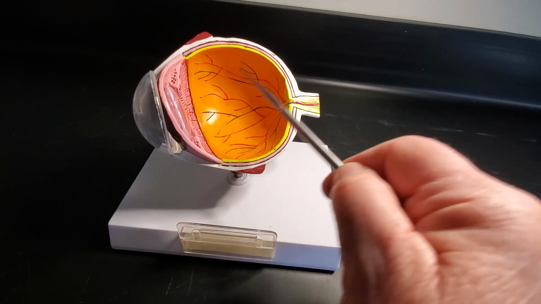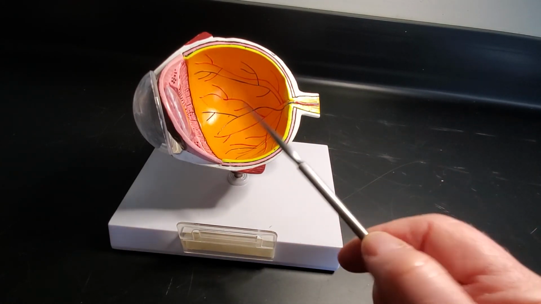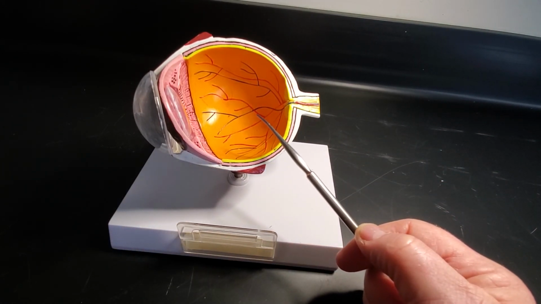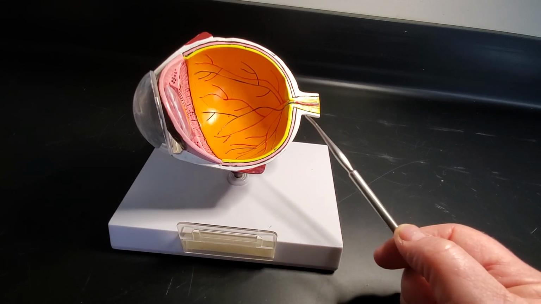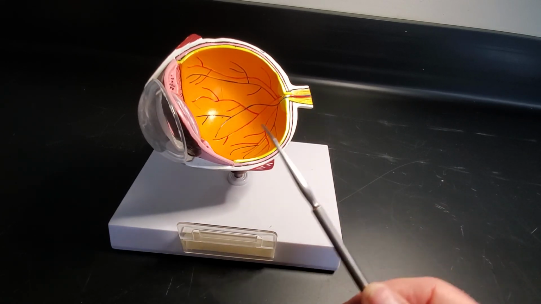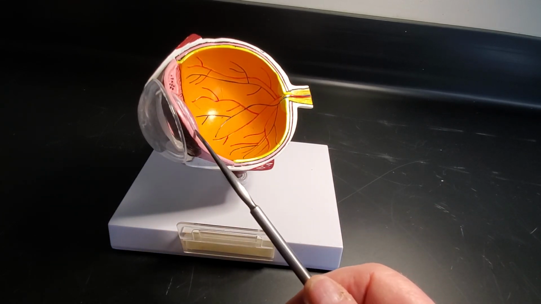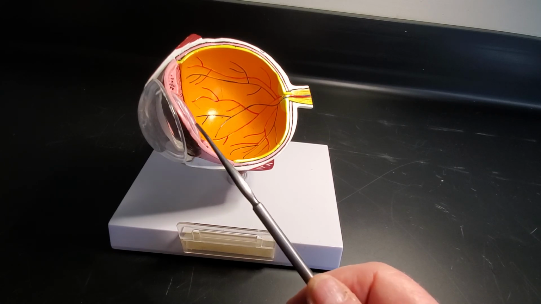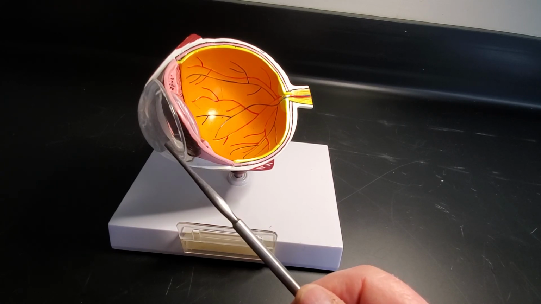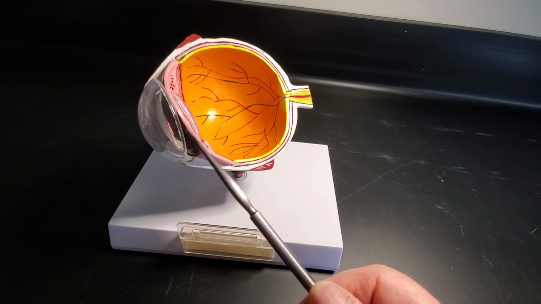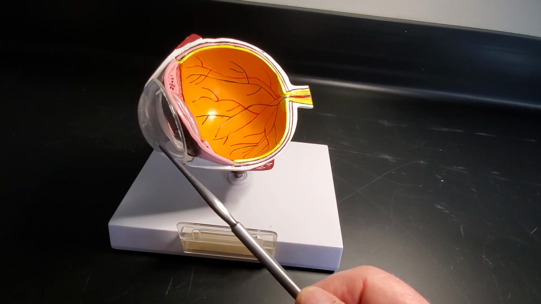That is filled with an opaque gel-like substance called the vitreous humor. The anterior cavity is anything in front of the lens, and that's filled with what we call aqueous humor, or aqueous fluid, and aqueous fluid is clear.